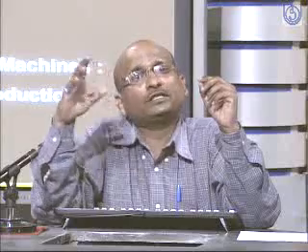Suppose we take the example of a reciprocating engine: the motion of the connecting rod should be defined by the relative motion of the crankshaft. Similarly, the relative motion of the connecting rod should define the motion of the piston. So these are the important points which should be considered while defining the mechanism.